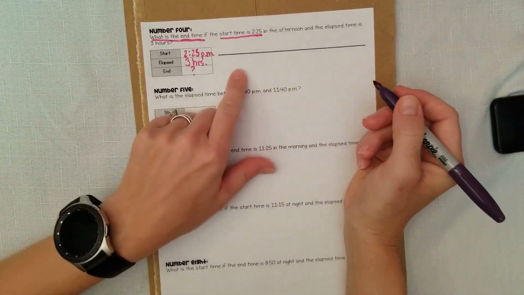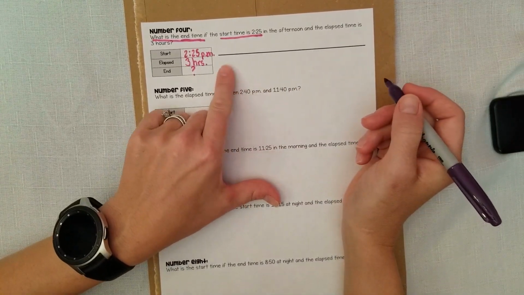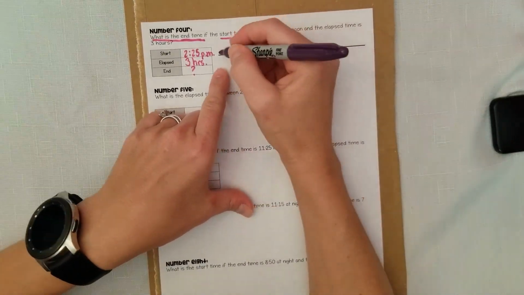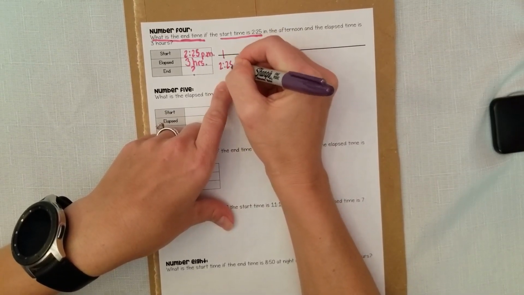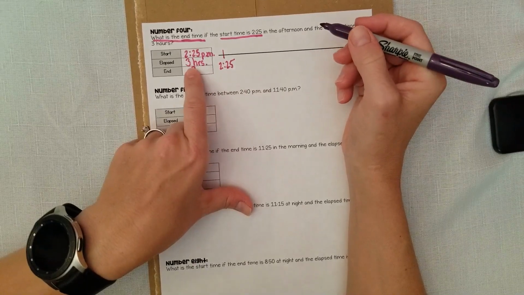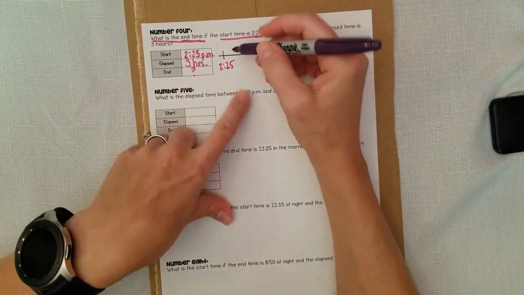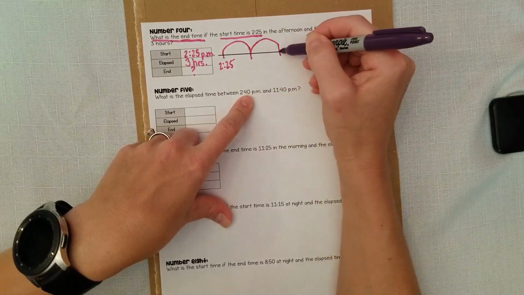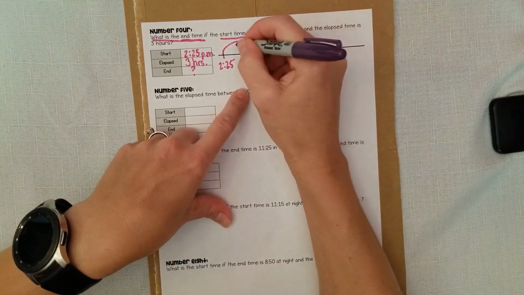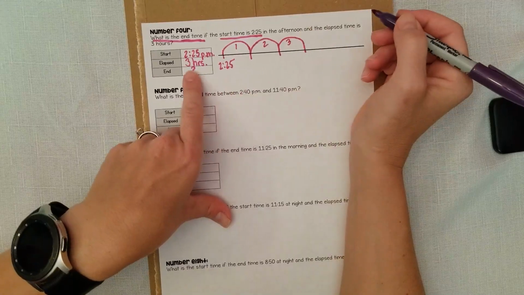I'm going to put 3 hours in here. Okay. Now they gave me a number line with nothing on it, so I'm going to go ahead and make use of that. Since I do know my start time, I'm going to fill in 2:25, and I know I need to take 3 jumps because that's my elapsed time. So I'm going to go 1, 2, 3. Got my elapsed time.